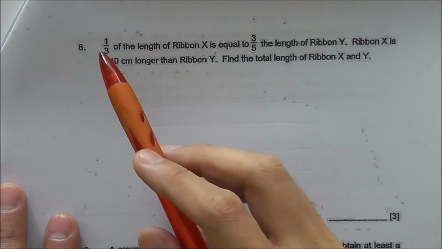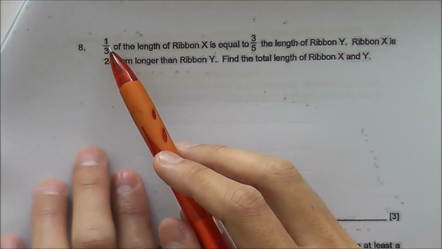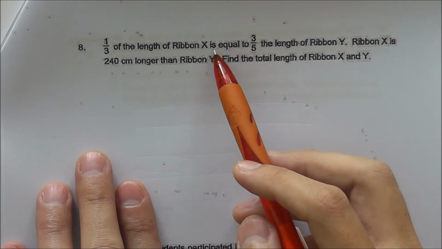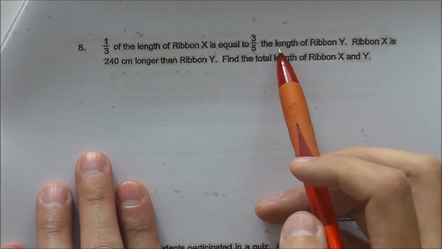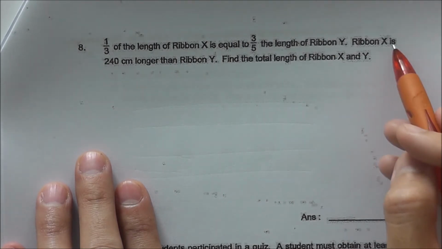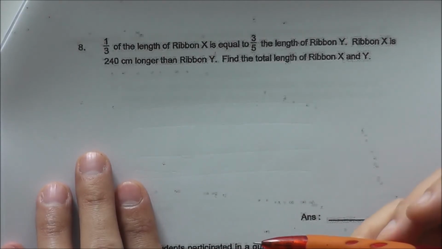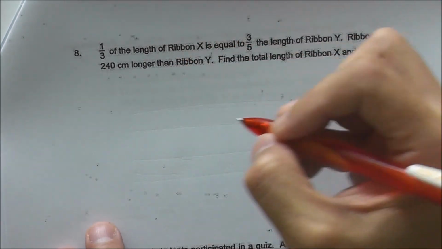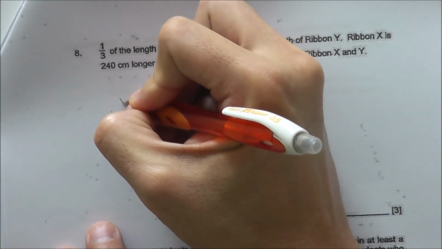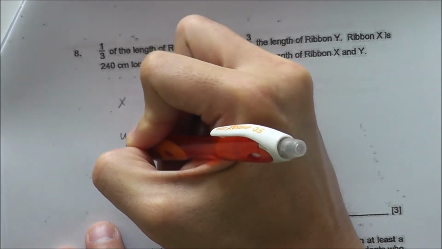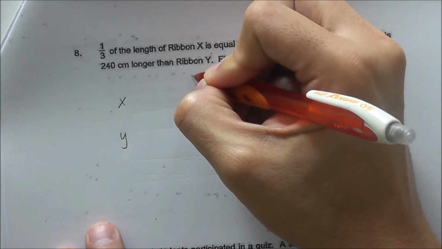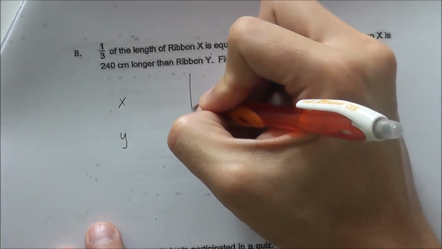Okay guys, question 8. We have 1/4 of the length of ribbon X is equal to 3/5 the length of ribbon Y, and ribbon X is 240 cm longer than ribbon Y. Find the total length of ribbon X and Y. To do this question, let me just show you the model. So I have ribbon X here, ribbon Y here, and I cut ribbon X and Y into 2 parts.